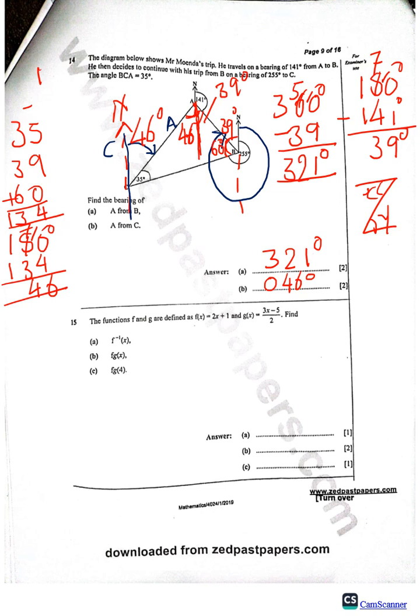The functions f and g are defined as f of x is equal to 2x plus 1 and g of x is equal to 3x minus 5 divided by 2. Find f inverse. So let's look at the first function here. The first function is f of x is equal to 2x plus 1. The first step to find the inverse of a function, we replace f of x with y, so y is equal to 2x plus 1.